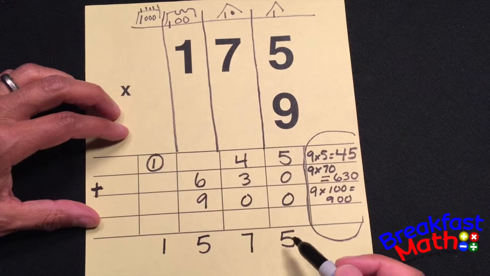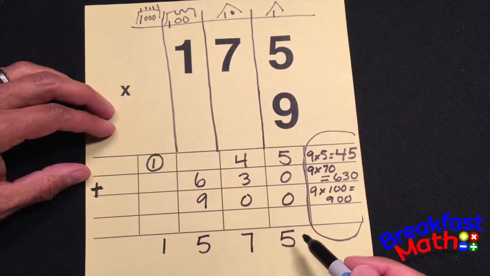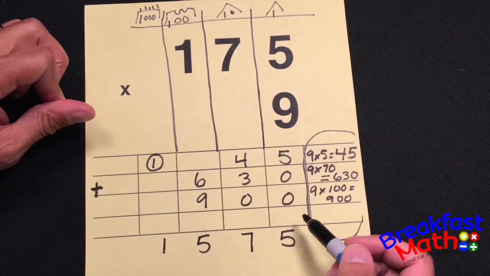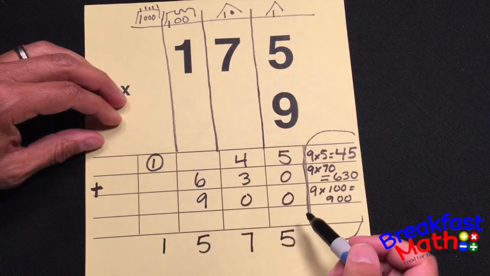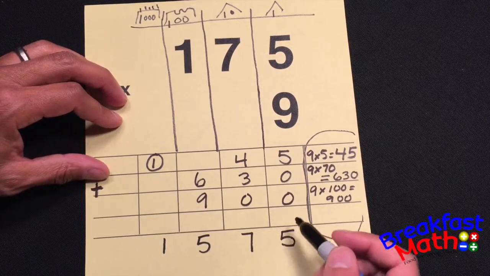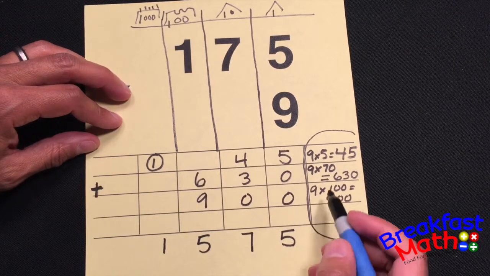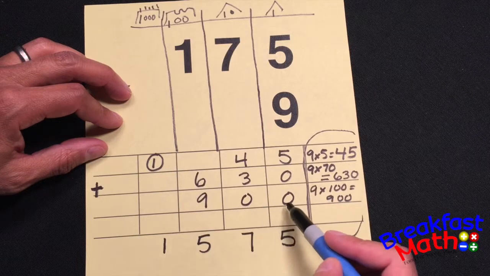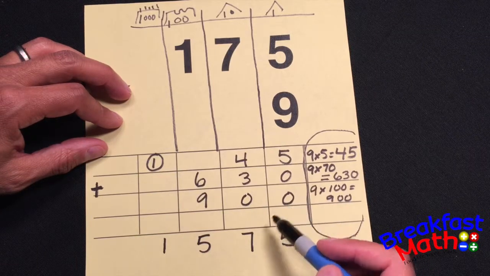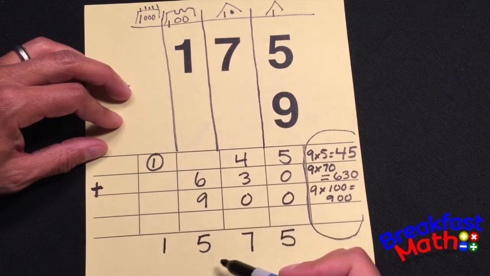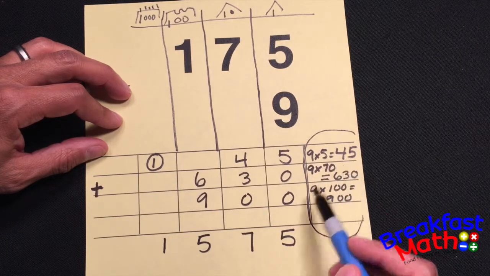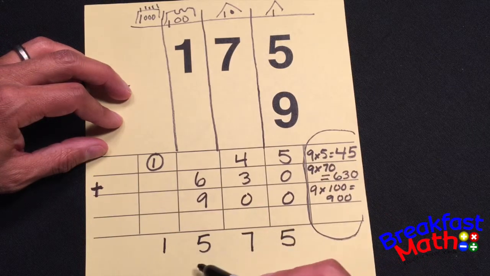Okay, let's take a look at this a little further. Now, a couple things I want to point out. This is going to take about a minute and a half. Why is this called partial product multiplication? Well, the reason it's called partial product multiplication is that these numbers, 45, 630, and 900, are actually a part of this number, 1,575. So 9 times 5 equals 45. 45 is a part of this number.